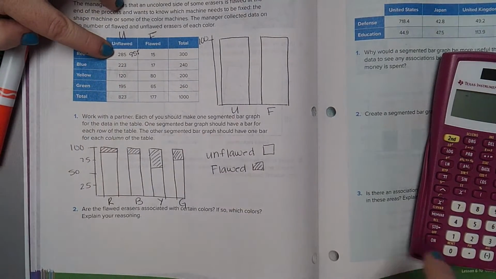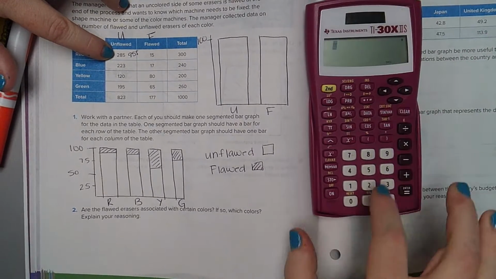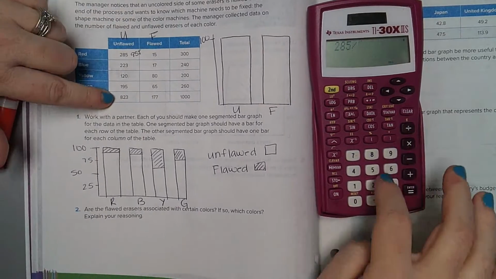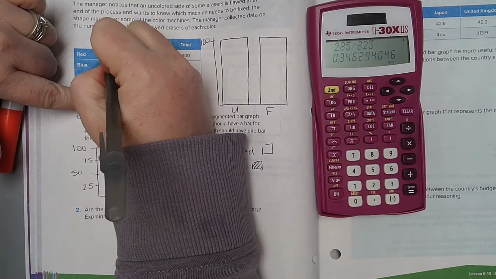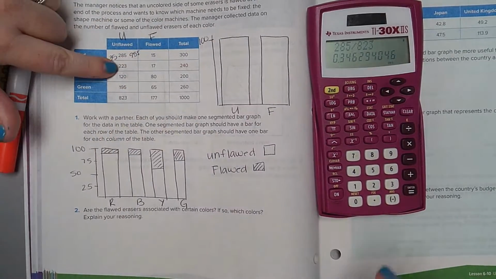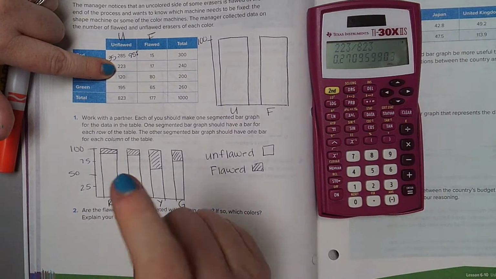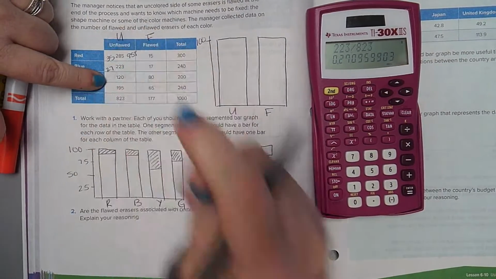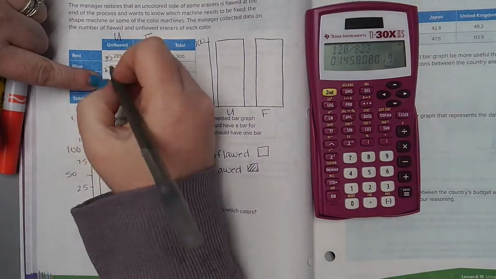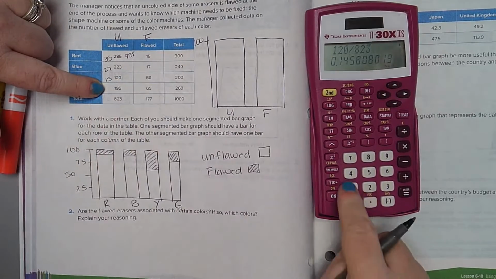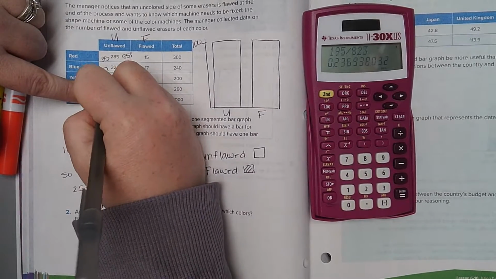So we're going to need to find some percents. So red is 285 out of the 823. So this is 35. Blue is 223 out of the 823. So 27. 120 out of 823 is 15. And 195 out of 823 is 24.